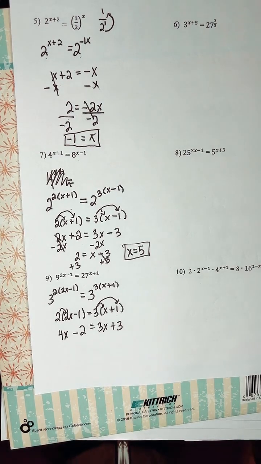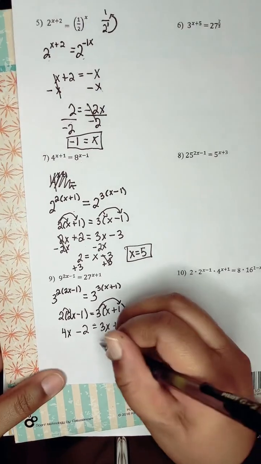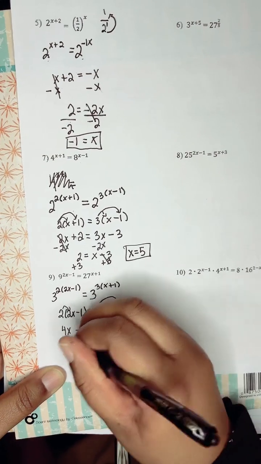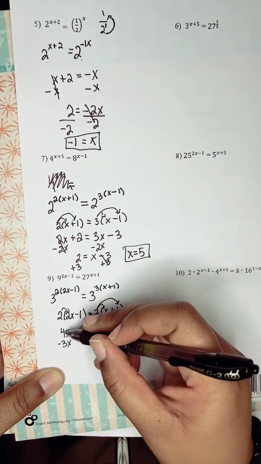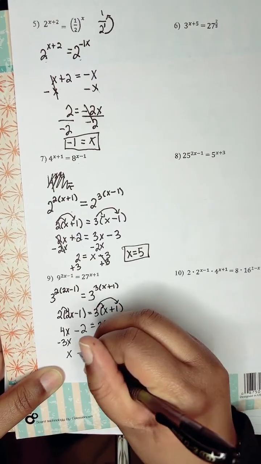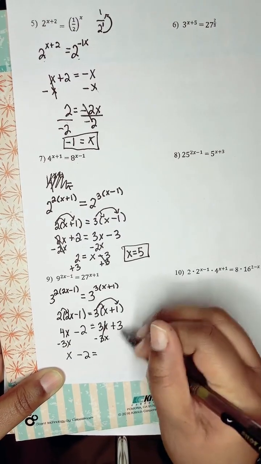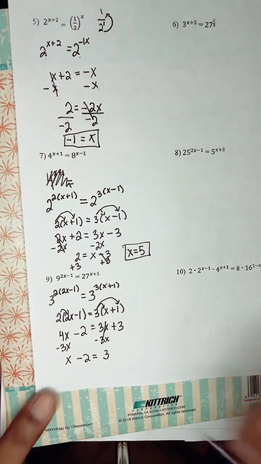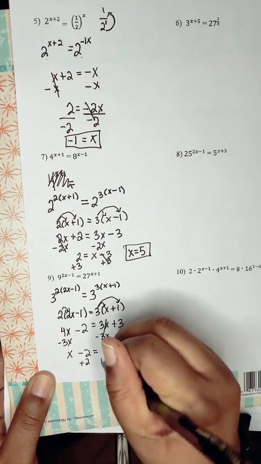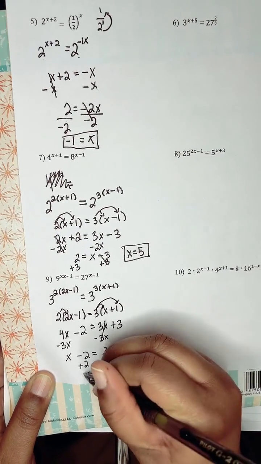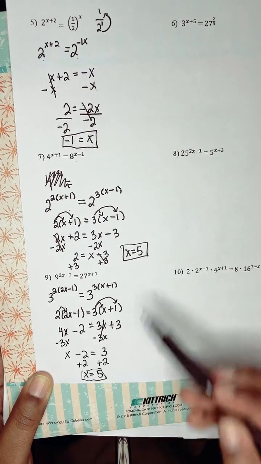So we're going to subtract 3x, and then 4x minus 3x is just x. We're going to drop down this minus 2 that we didn't use, and the 3. We add 2, and x equals 5.